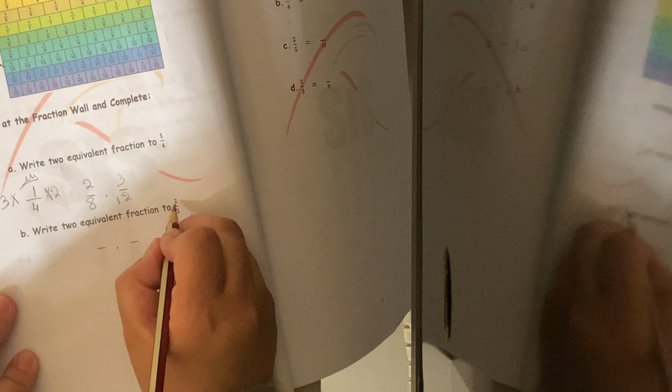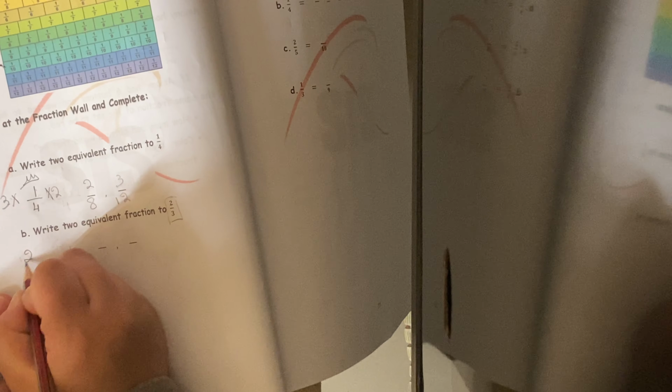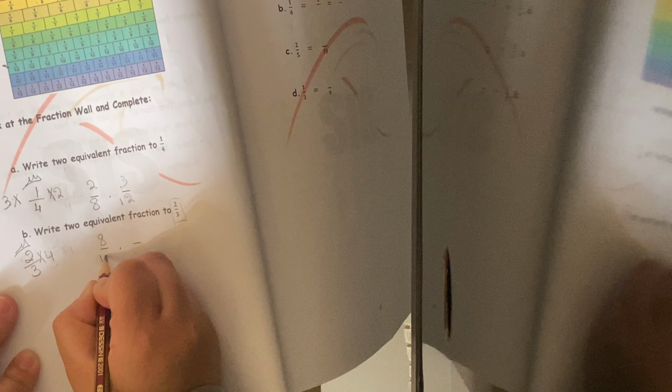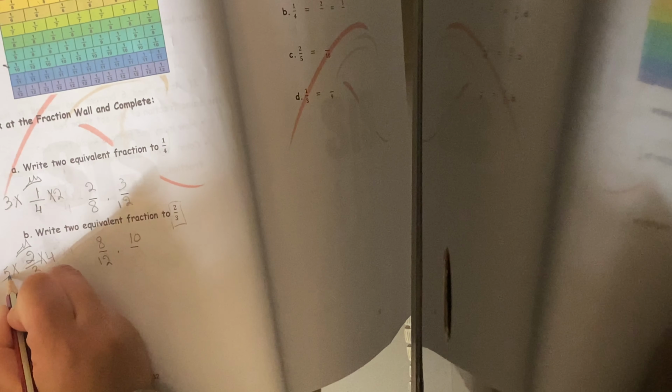The second one, here I wanted 2 equivalent fractions to 2 over 3. This is my king fraction. I will choose times 4, up and down. 2 times 4 gives me 8. 3 times 4 gives me 12. And the next time I will choose 5. 5 times 2 gives me 10. 5 times 3 is 15.